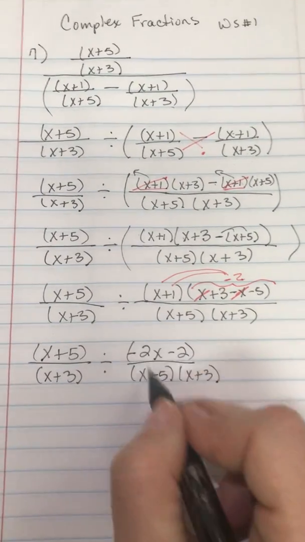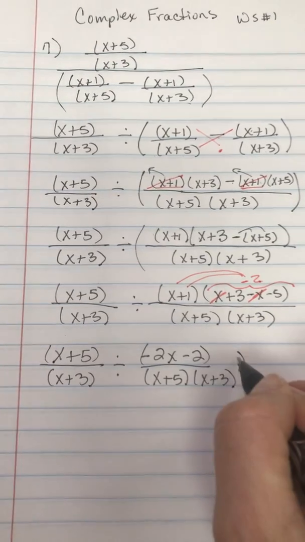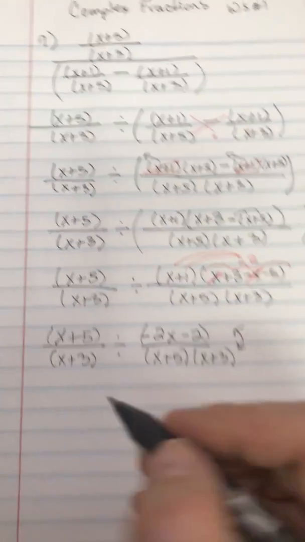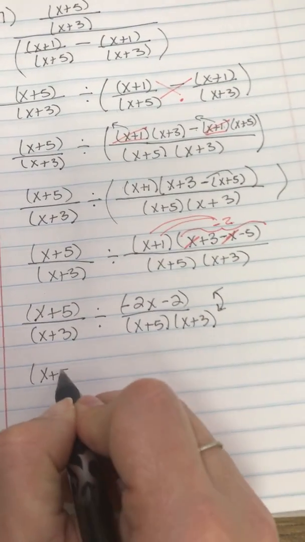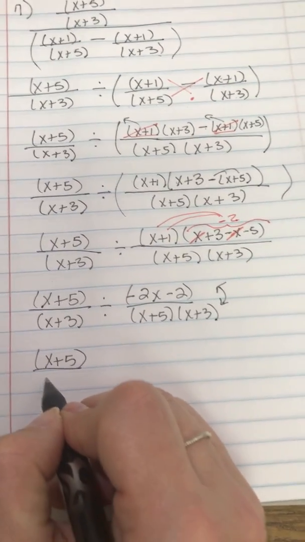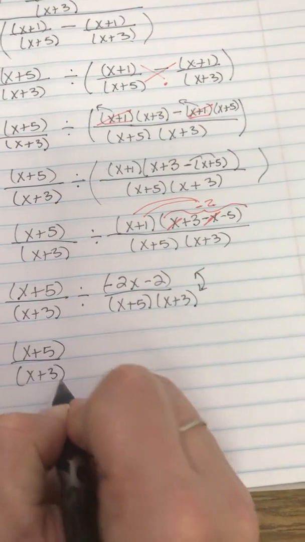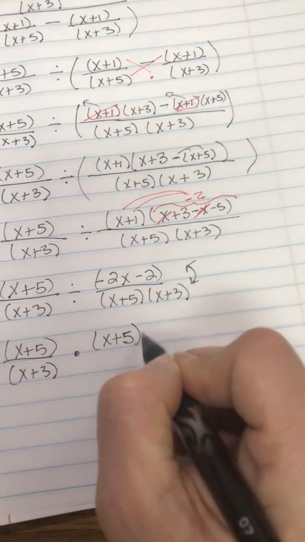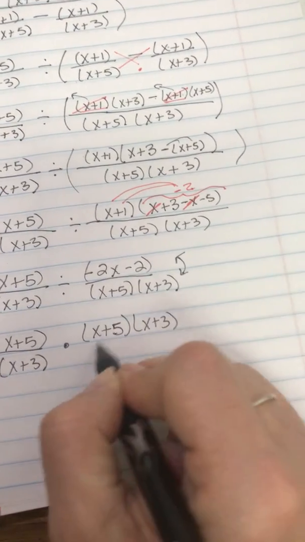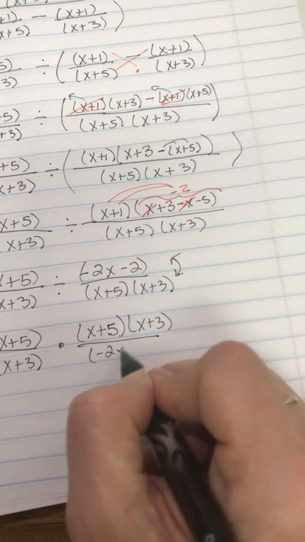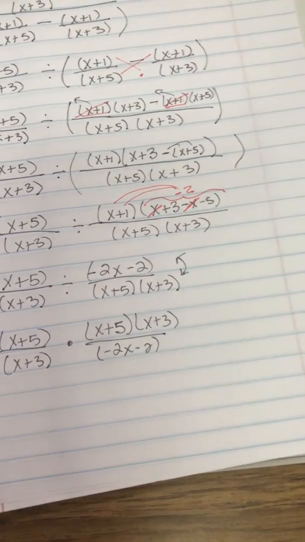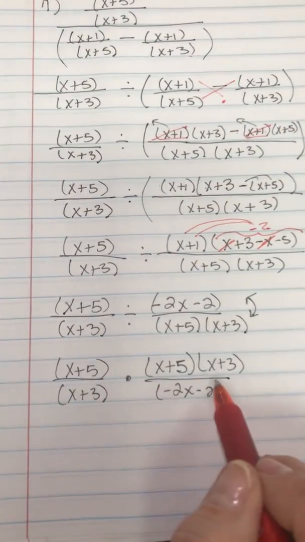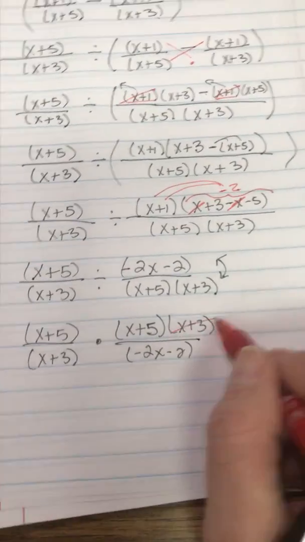So now that we have all of this simplified, we're ready to flip this and change this to multiplication. So we have x plus 5 over x plus 3 times x plus 5 times x plus 3 over negative 2x minus 2. So now that we have it in multiplication form, we can start canceling and reducing.